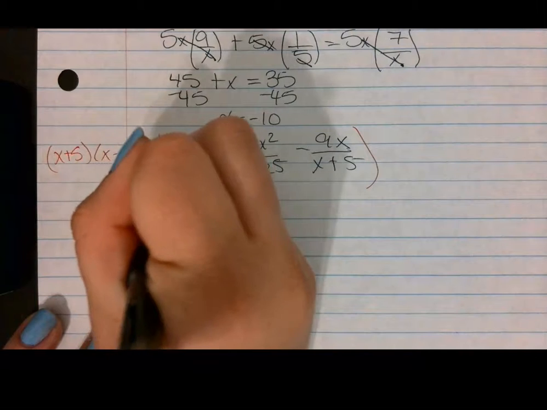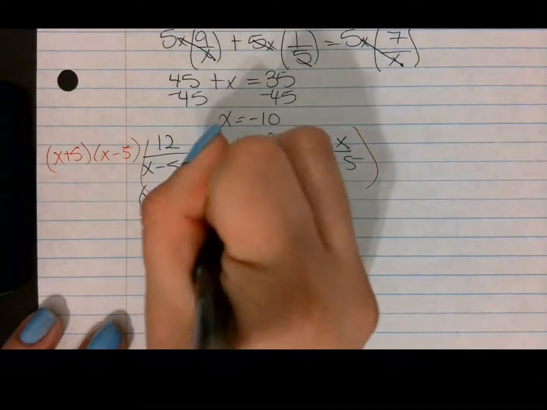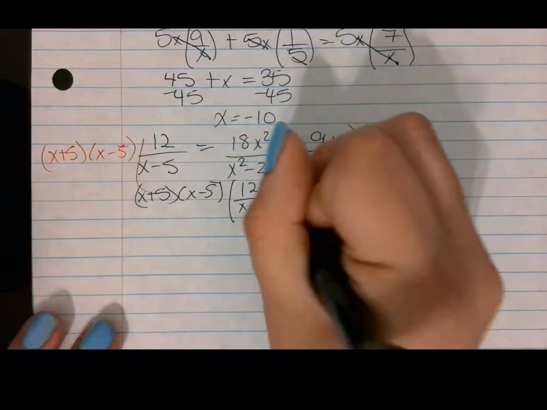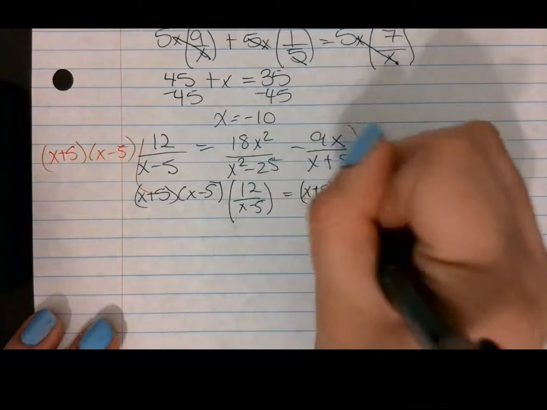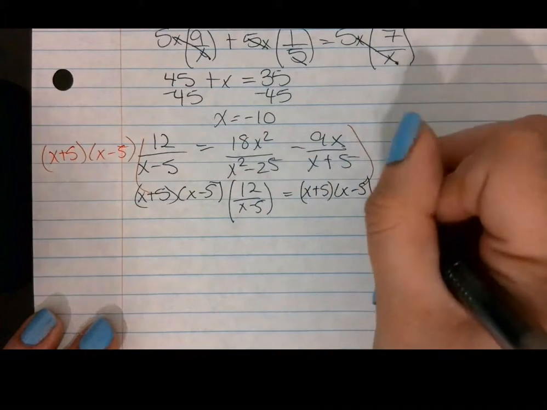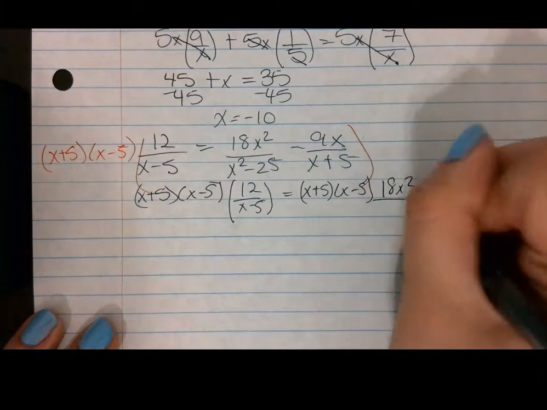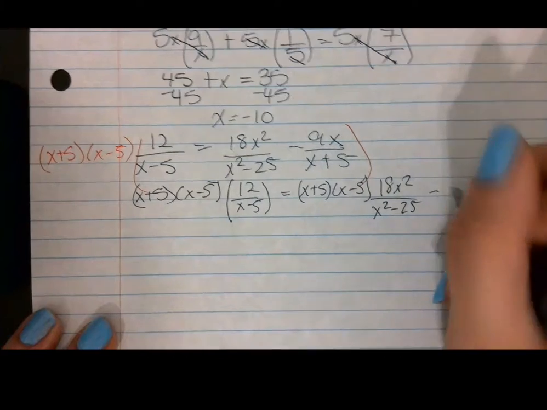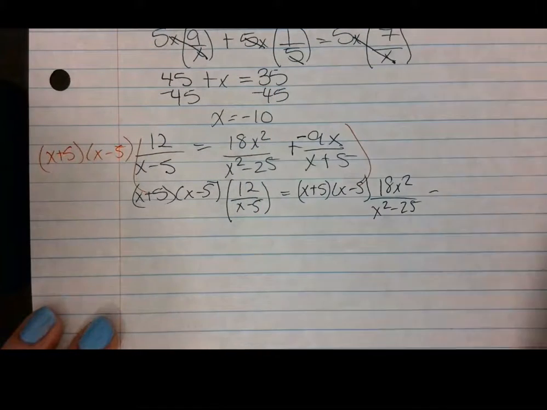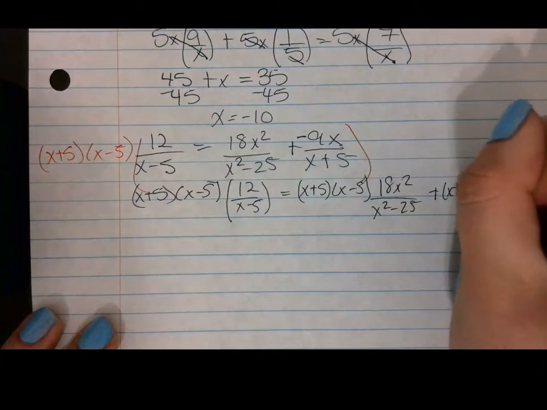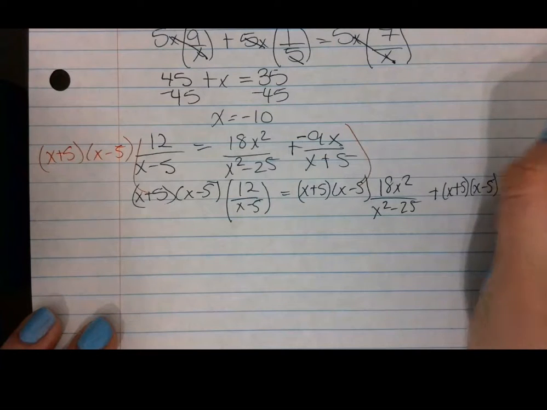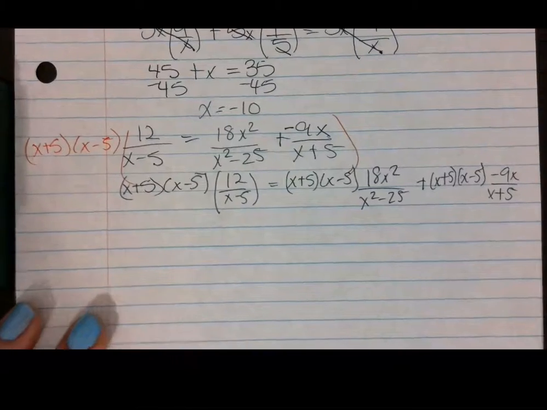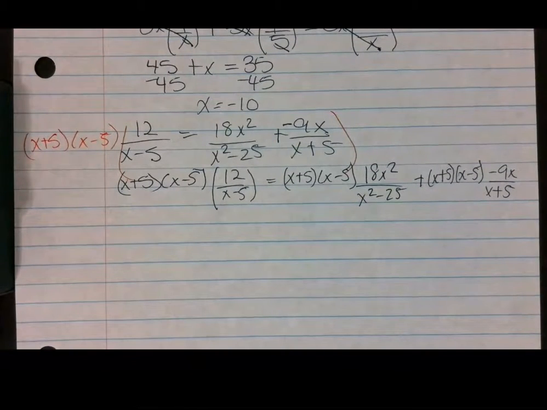So I have x plus 5 times x minus 5 times 12 over x minus 5 equals x plus 5 times x minus 5 times 18x squared over x squared minus 25, plus, actually I want to make this plus and then move the minus up there. So plus x plus 5, x minus 5 times negative 9x over x plus 5. Okay, then I want to go look for what I can cross out.